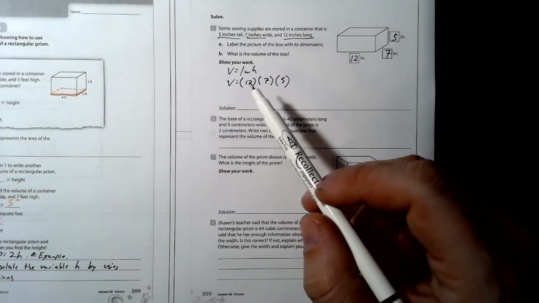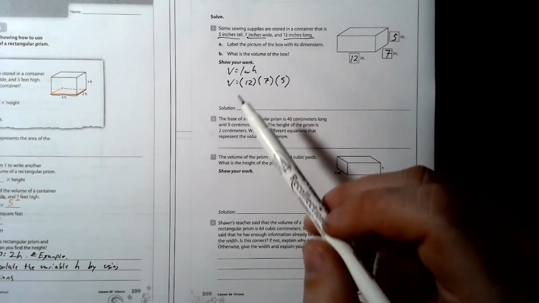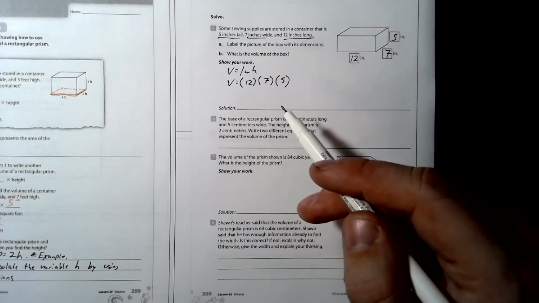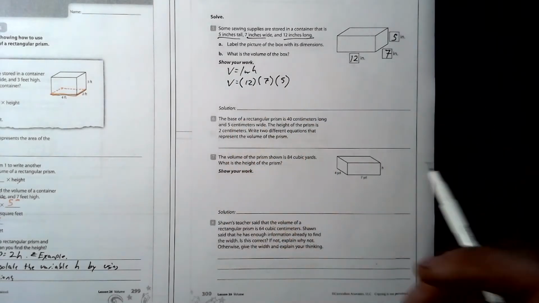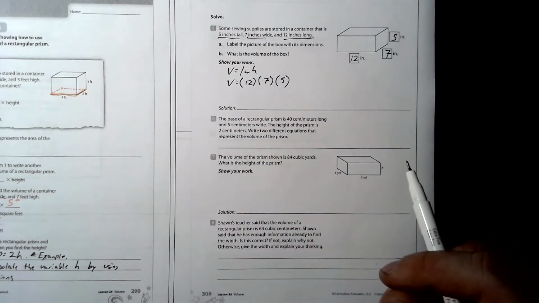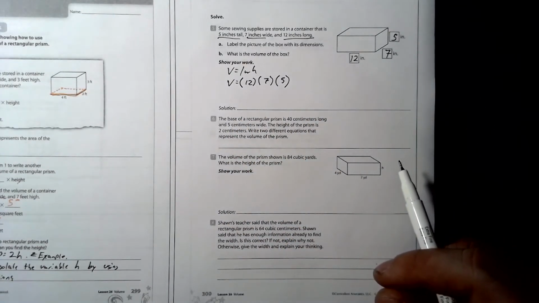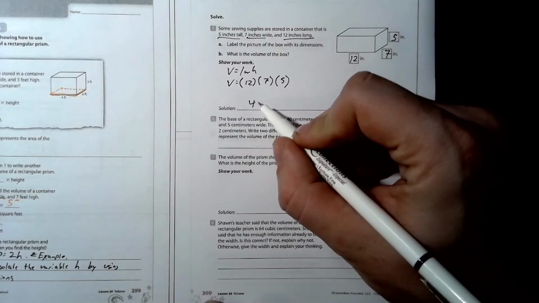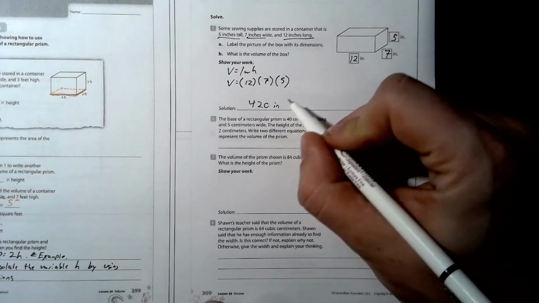The key here is allowing your teacher or yourself to see what you have done for the problem to know if you followed the steps correctly. For this problem, we got 12 times 7 times 5, which is 420 inches cubed.